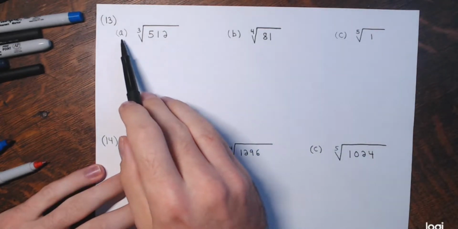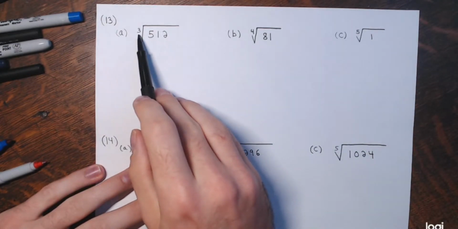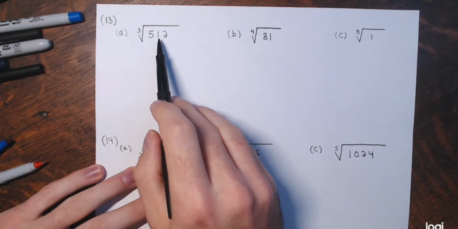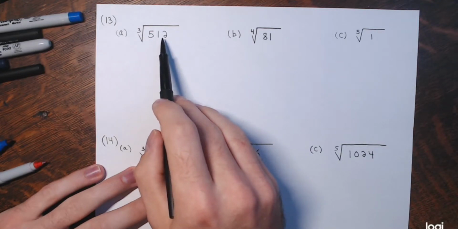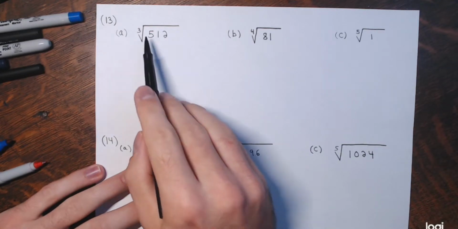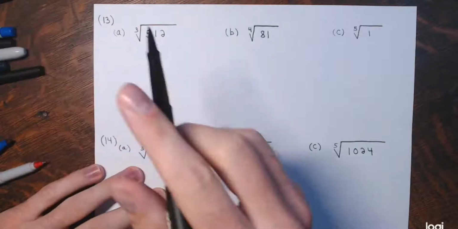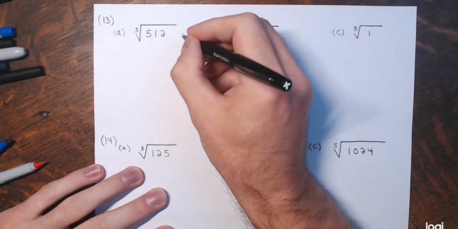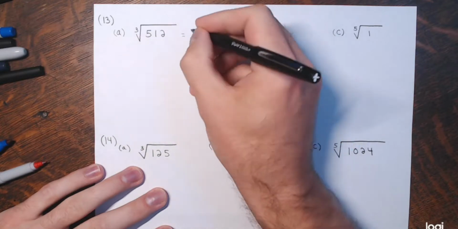Okay, here, part 13, part A. What's the cube root of 512? All right, cube root of 512. So again, this is an odd root, so the result can be positive or negative, but there's only going to be one possibility, right? Only one odd root for every real number. And you're thinking of what number to the third power would be 512, and that'd be 8.